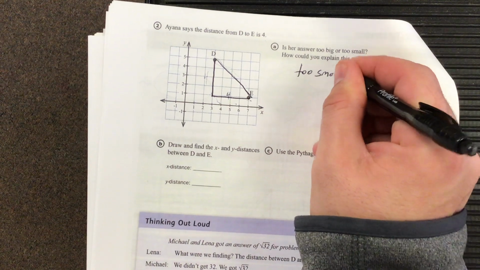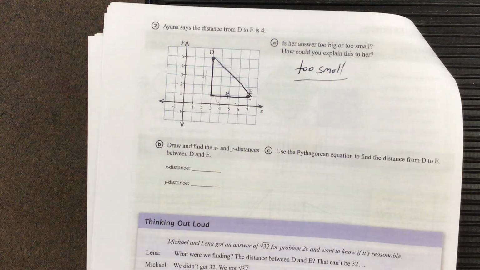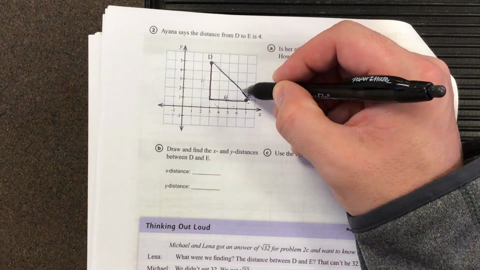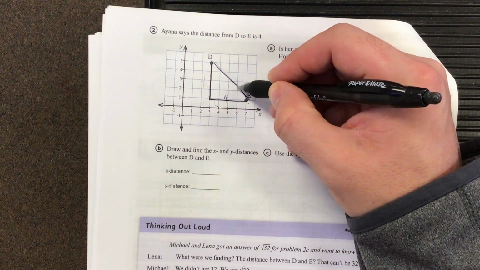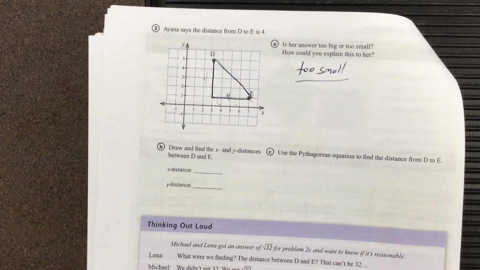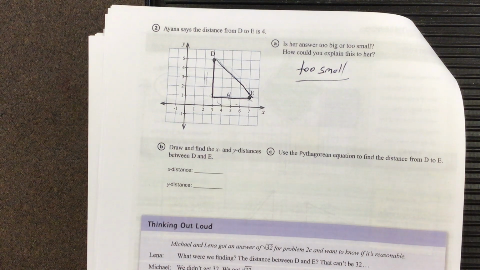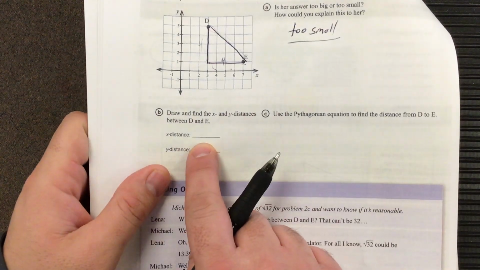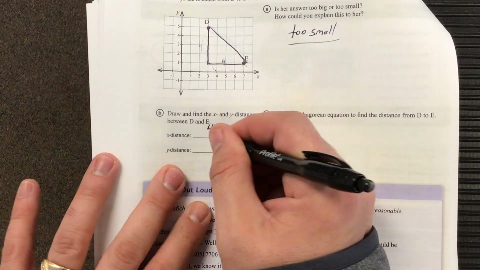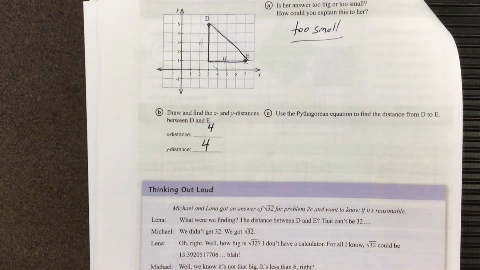Why would you tell her guess is too small? Because we have a 4x4 shape, so it's going to be. Yeah, so if you just count here, 1, 2, 3, 4, you can tell it's going to be more than 4. The diagonal is always the longest side. Okay, so let's prove it. The horizontal distance and the vertical distance you already told me were both 4. All right, now I'm going to use the Pythagorean theorem.